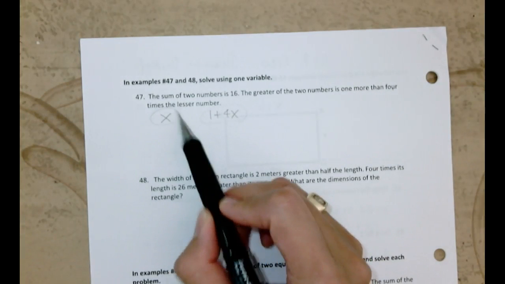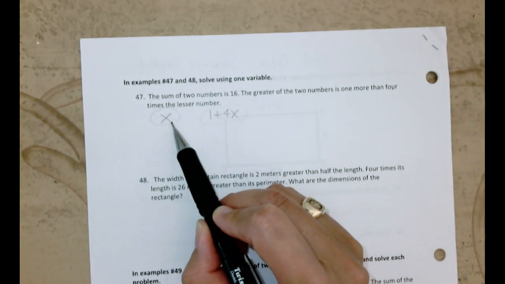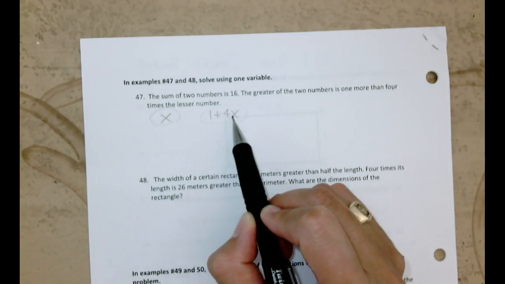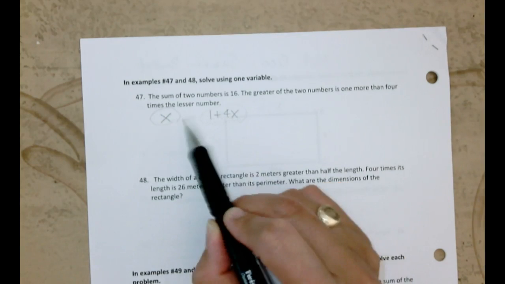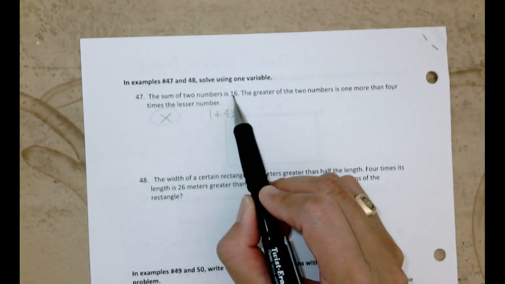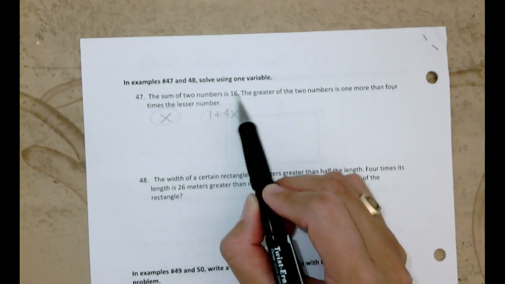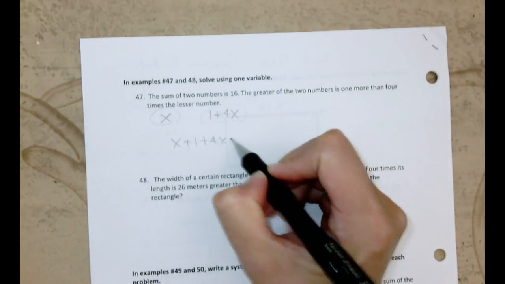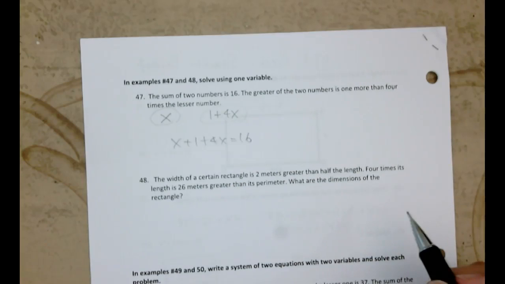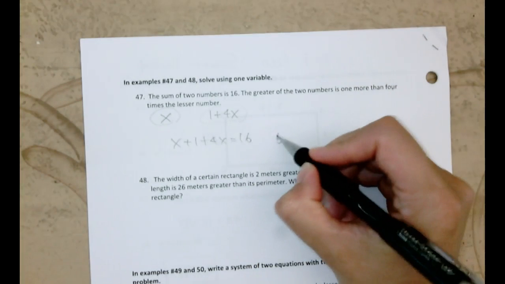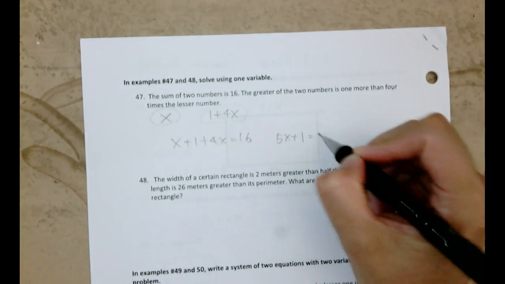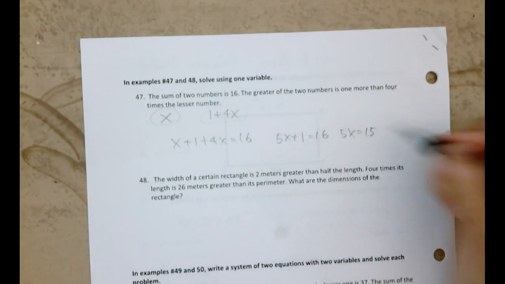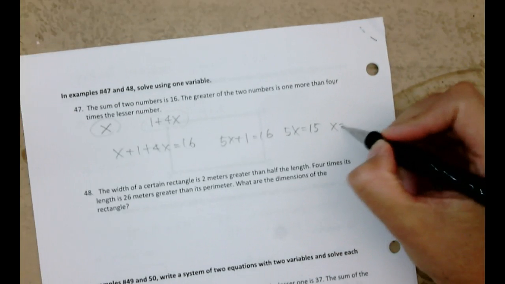This is the first number, and that's the lesser number. And the greater number is one more than 4 times the lesser number, okay? And the sum of these two numbers is 16. So x plus 1 plus 4x equals 16. So that means 5x plus 1 equals 16. That means 5x is 15. Then x equals 3.